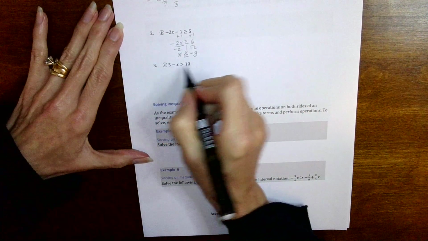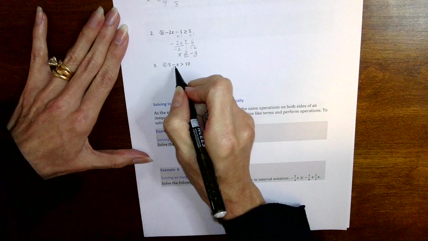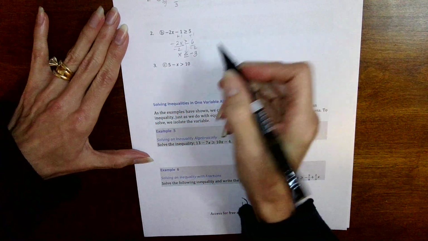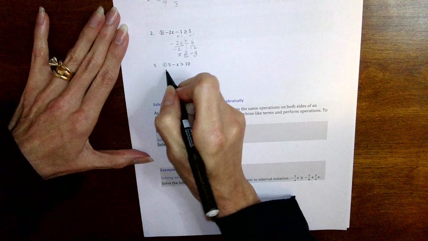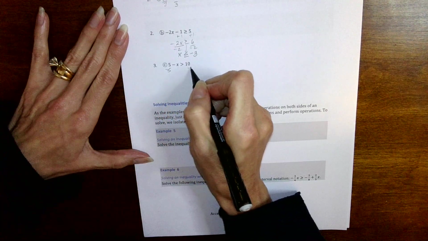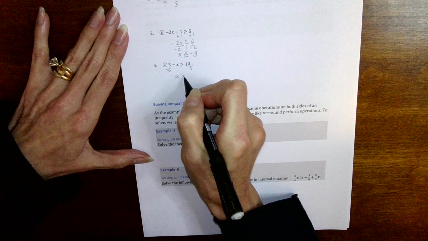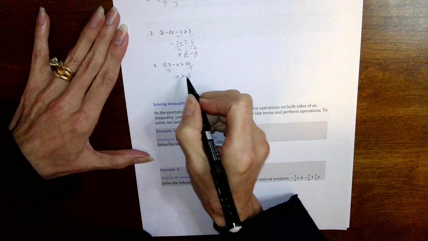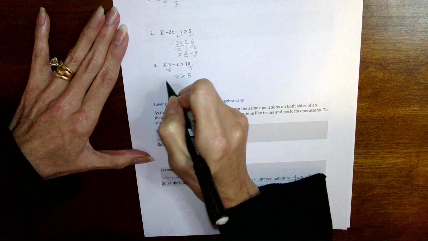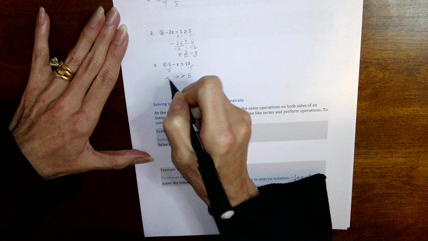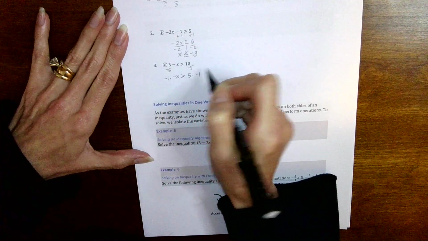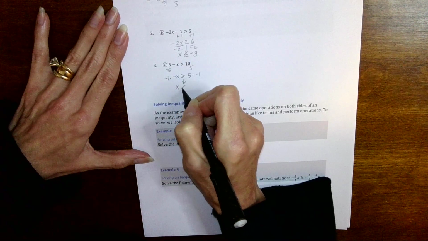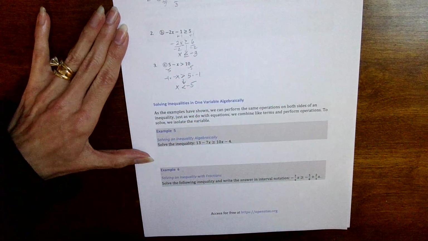And then here, I could move this x over here and this 10 over here, and that's also fine. But let's go ahead and subtract 5 from both sides, and I get negative x is greater than 5. But I want x, not negative x, so I'm going to multiply both sides by negative 1. And I'm going to remember to flip, so x is less than negative 5.